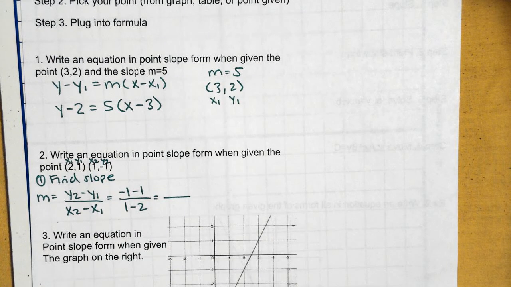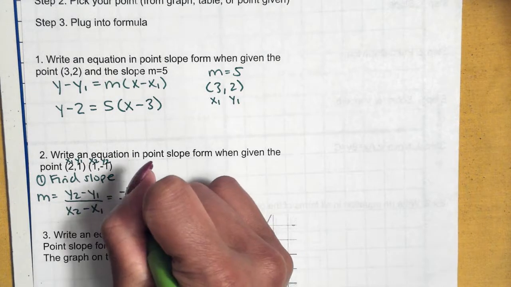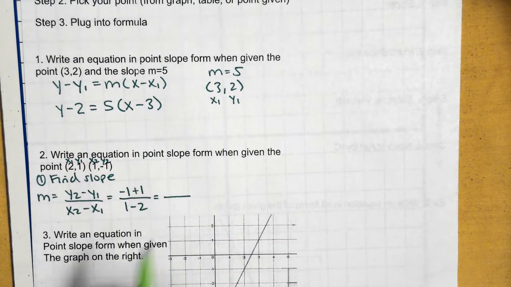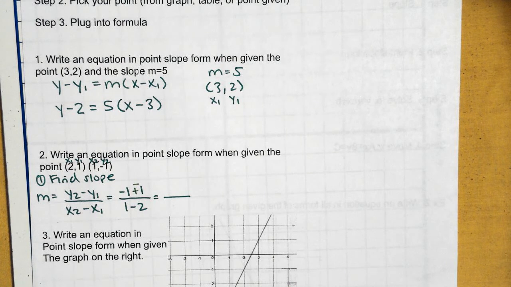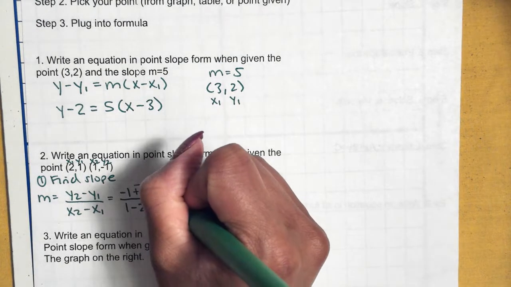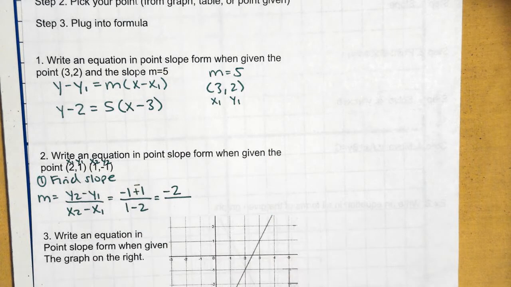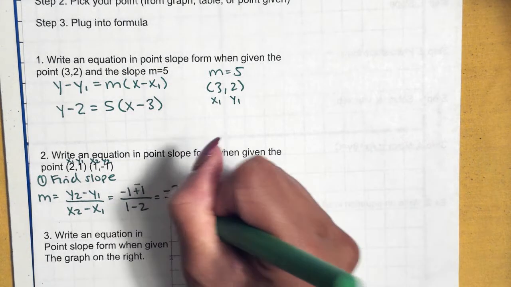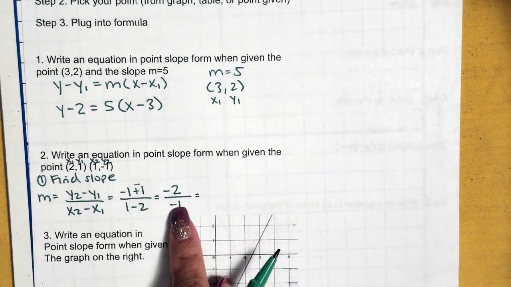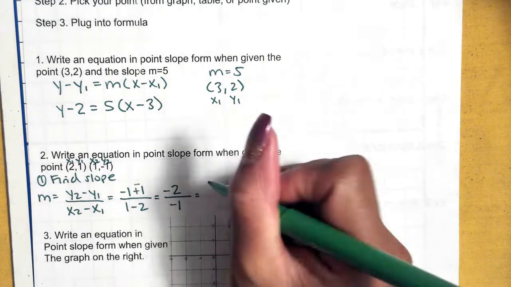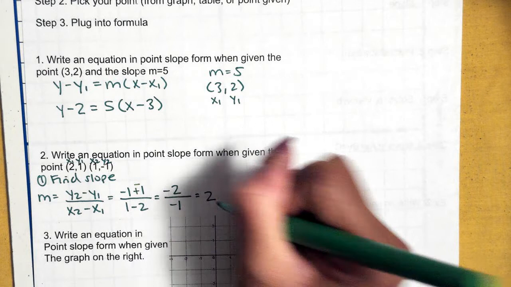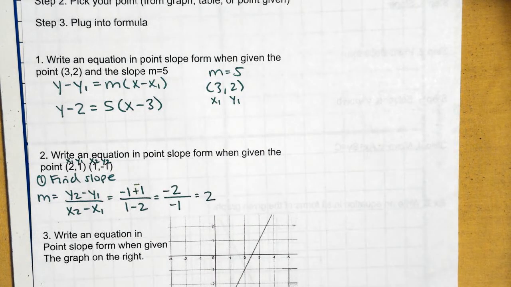And when I do that, I'm going to keep the negative 1, change my negative to a positive, and then my 1 turns to a negative 1, so now I have negative 2. And then 1 minus 2 is a negative 1. But we can simplify. A negative over negative is a positive, and 2 over 1 is just 2. So our slope is 2.